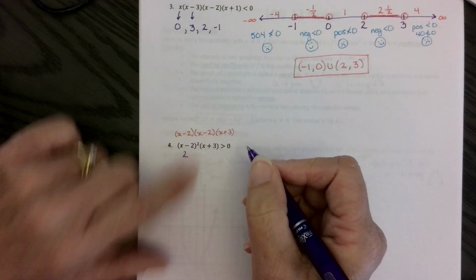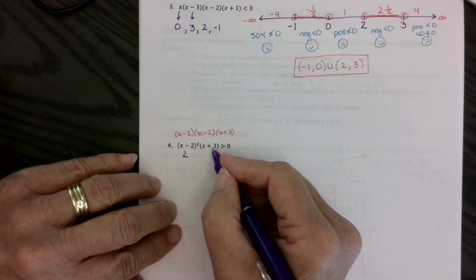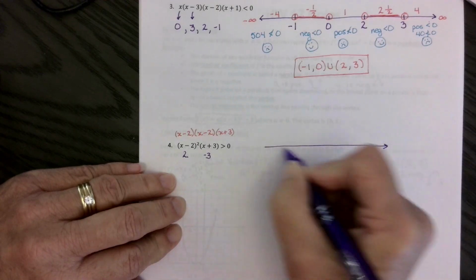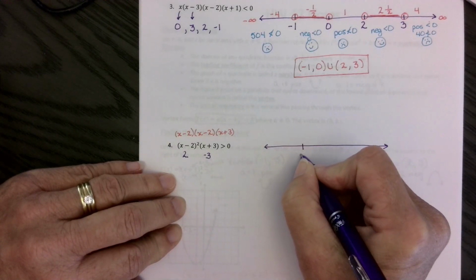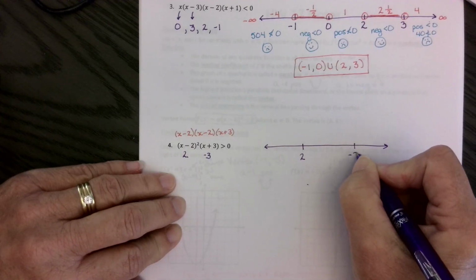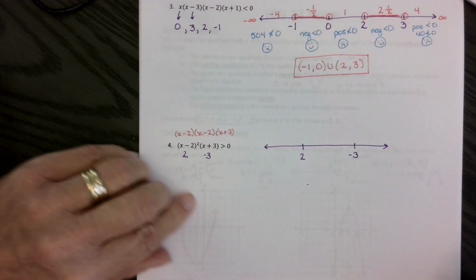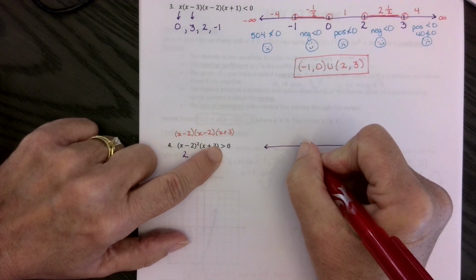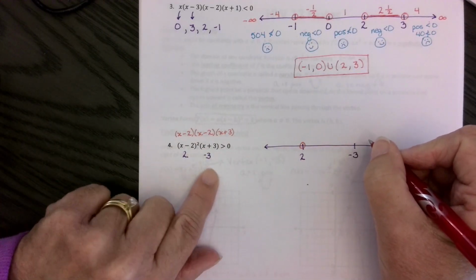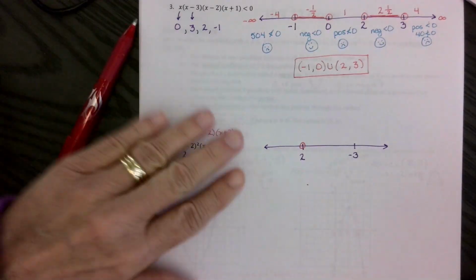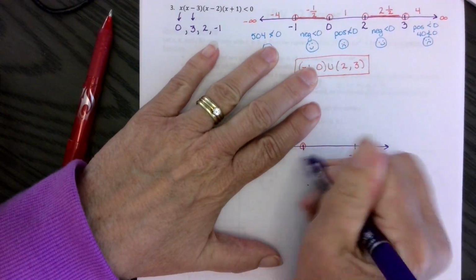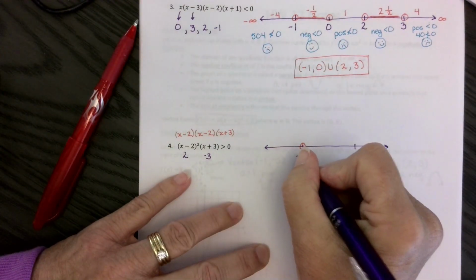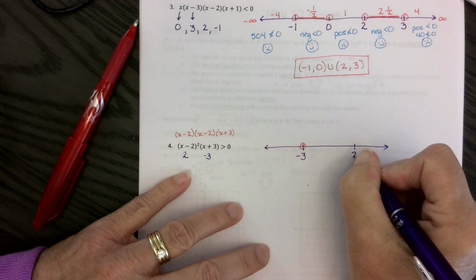Here I get a positive 2. I only need one of them. And here it's going to give me a -3. Those are my zeros. So 2 and -3. So right here, I'm going to have an open circle. And I'm going to have an open, ooh. Let's try switching these around. -3 needs to go on the left and 2 needs to go on the right.